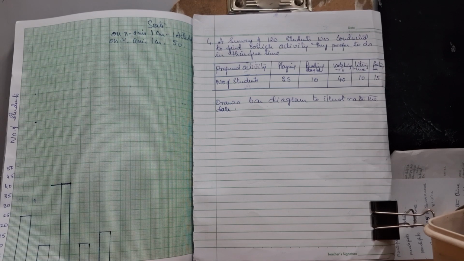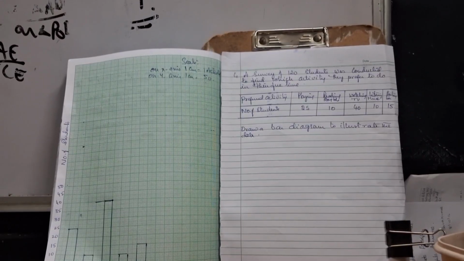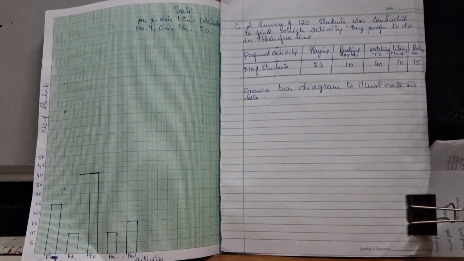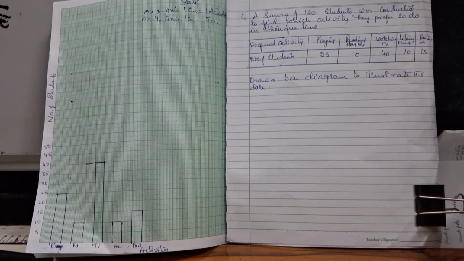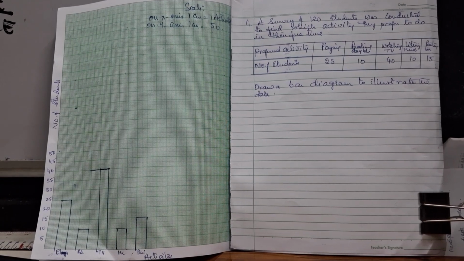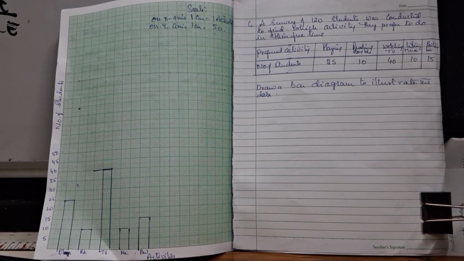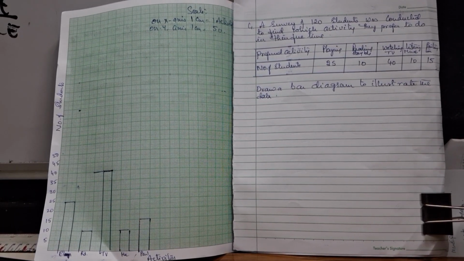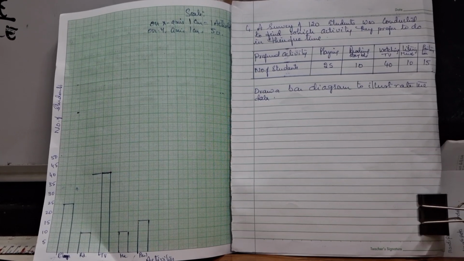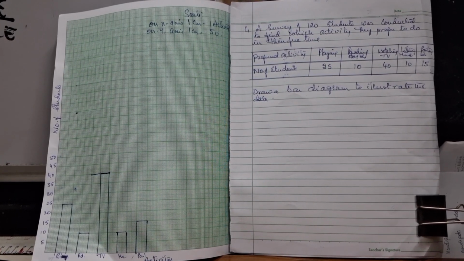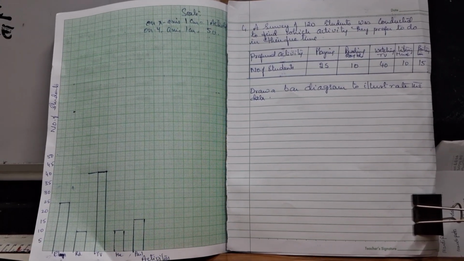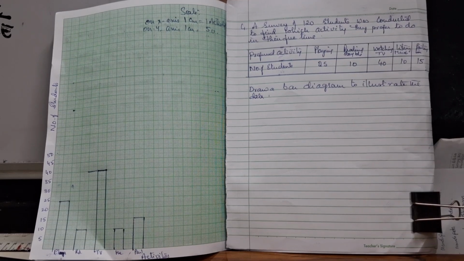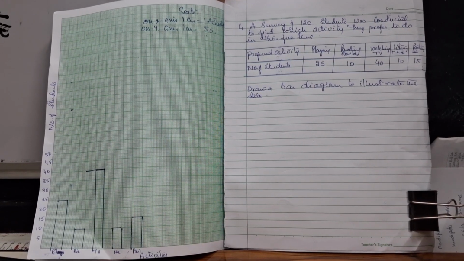Children, when you are doing these activities, writing the activities is very important. Writing the units and the scale is very important. You need to write the scale. If you don't write the scale, your marks will be reduced. So please be careful.